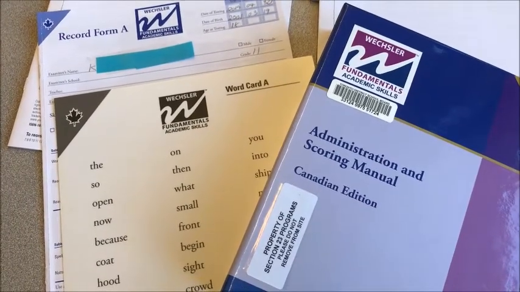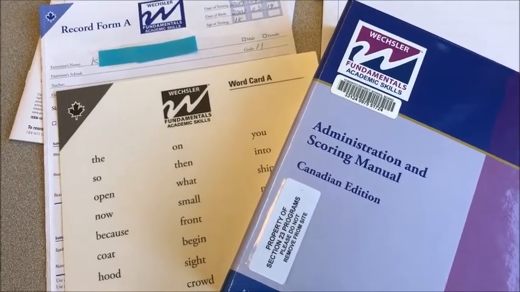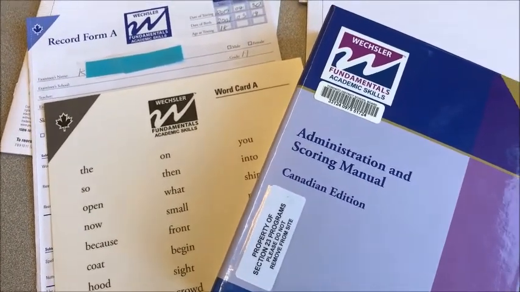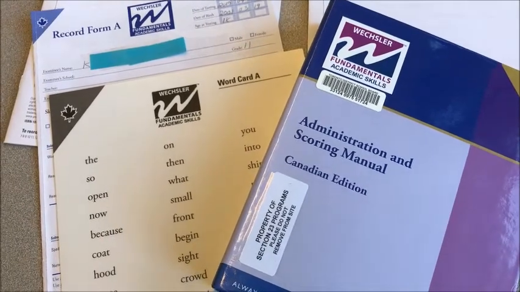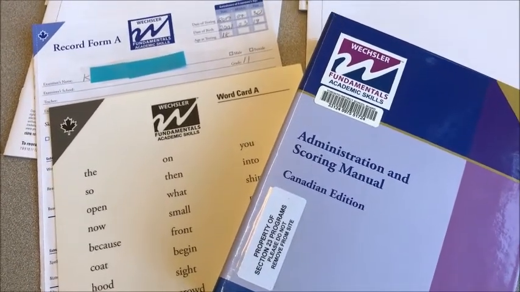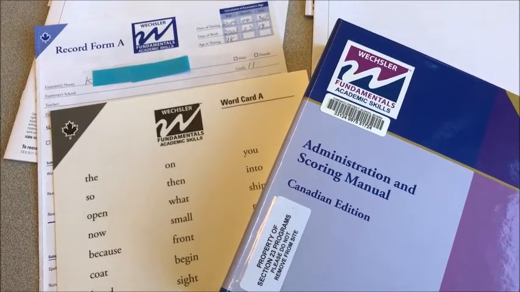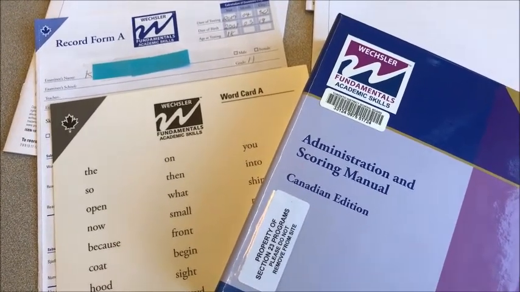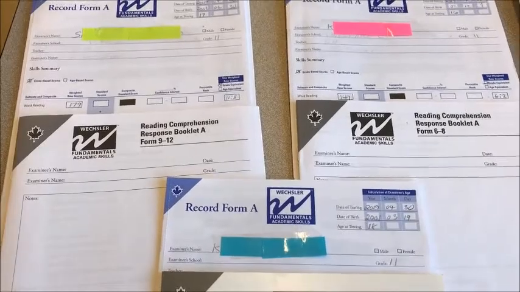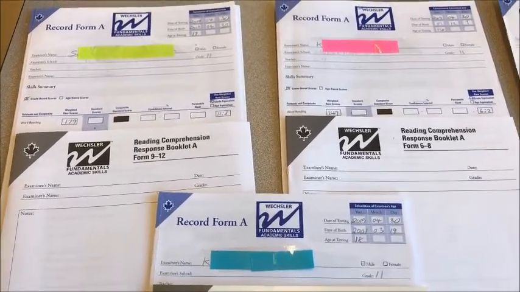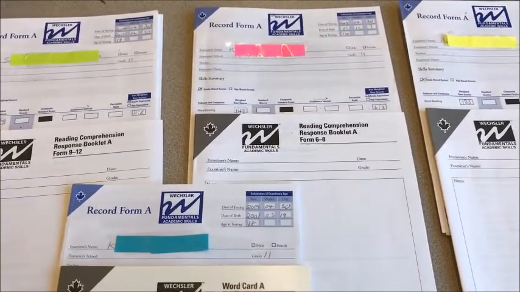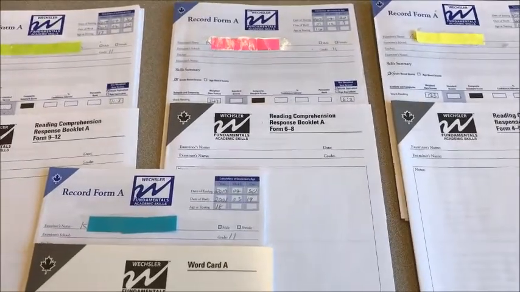In the last video, we discussed how to administer the word reading subtest and how to score it. So in this video, we're going to be talking about next steps after we've gotten the grade equivalent for each of the students. We're going to be looking at the word reading scores for four students in grade 11. They're actually in the same class.